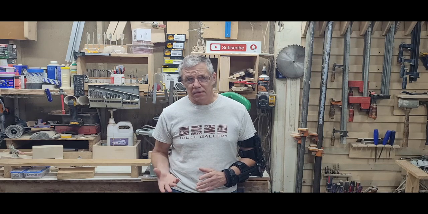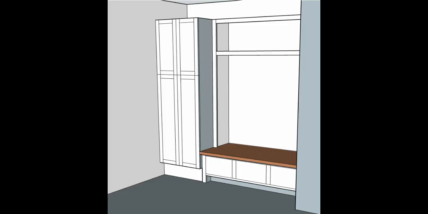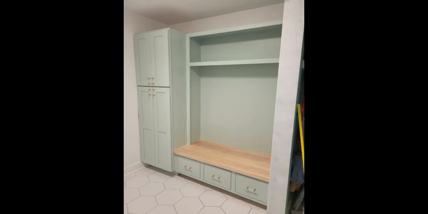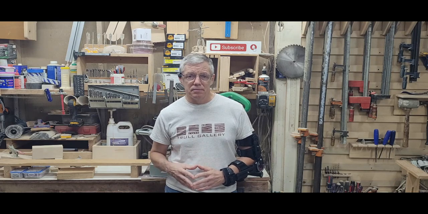With all the details worked out and the client has signed off on the design, all the hard work is behind us. All we have to do now is build the piece. And if all goes well, that final piece will look just like the drawing and we'll all live happily ever after. And who knows, you may get invited back to build another piece.